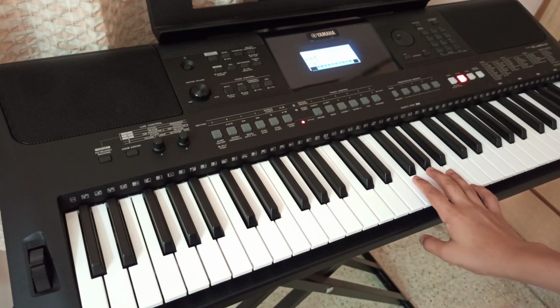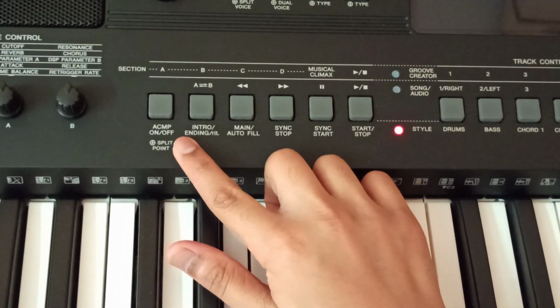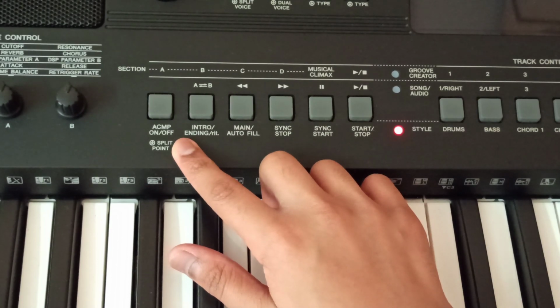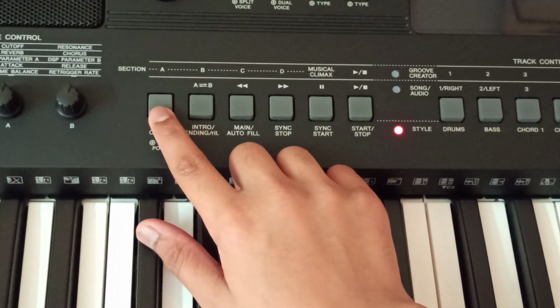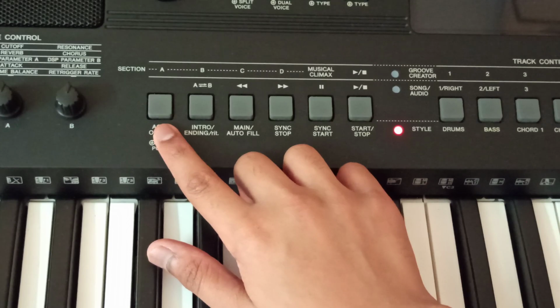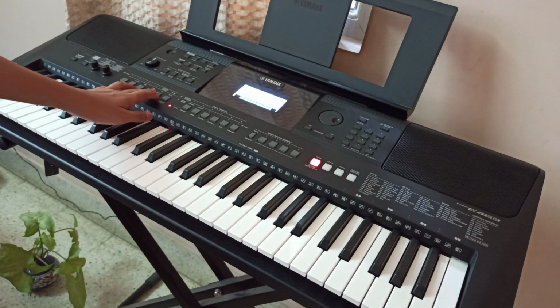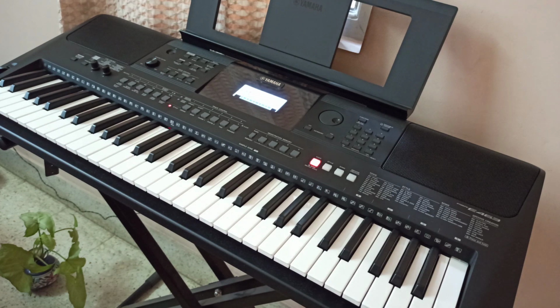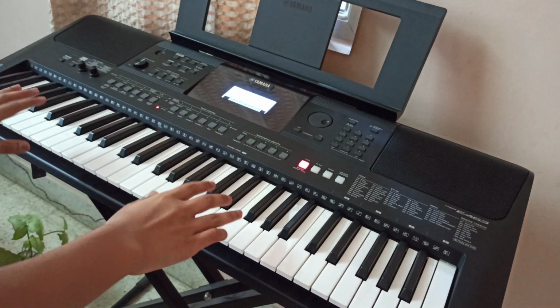As I mentioned in my previous video, the accompaniment button lets you enhance your song by giving it an automatic chord. So let us press the accompaniment button and preview the rhythm. Okay, that sounds pretty good.